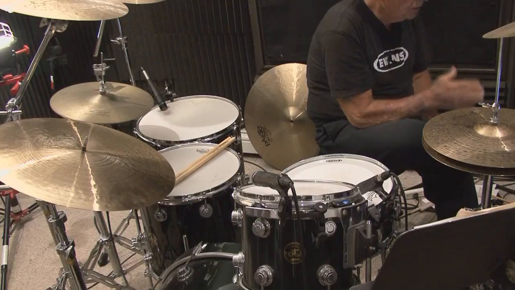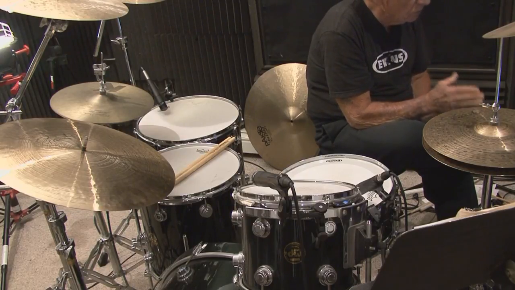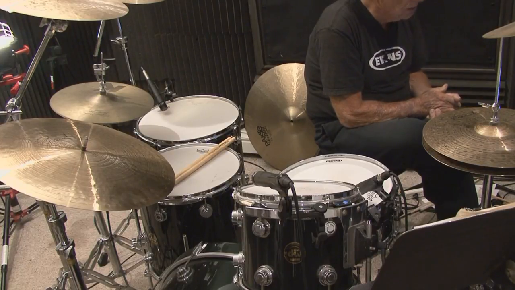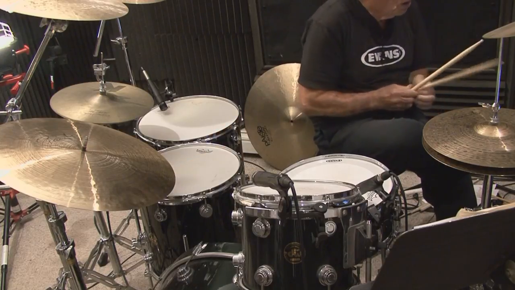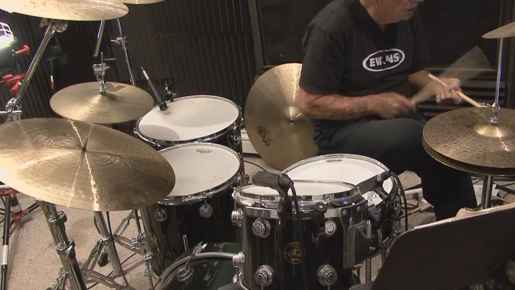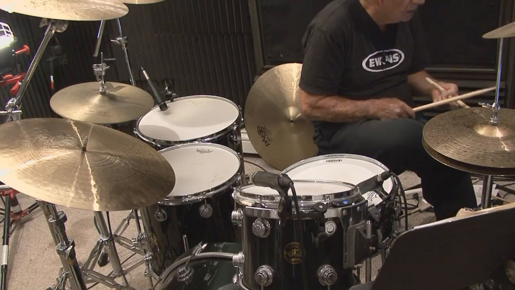So now, we're going to take the first line, instead of counting 1 and 2 and 3 and 4 and, we're going to consolidate the line and make it one measure in 16ths, like 1 E and a, 2 E and a, 3 E and a, 4 E and a.